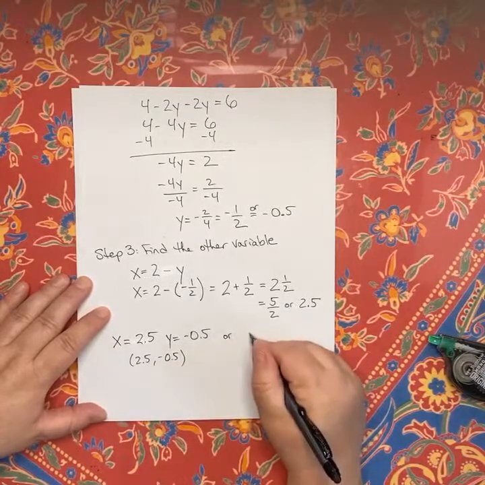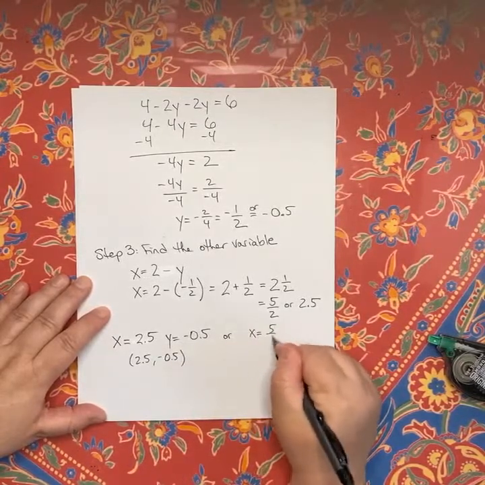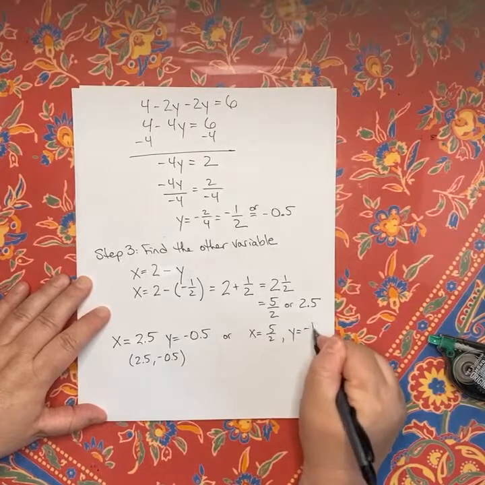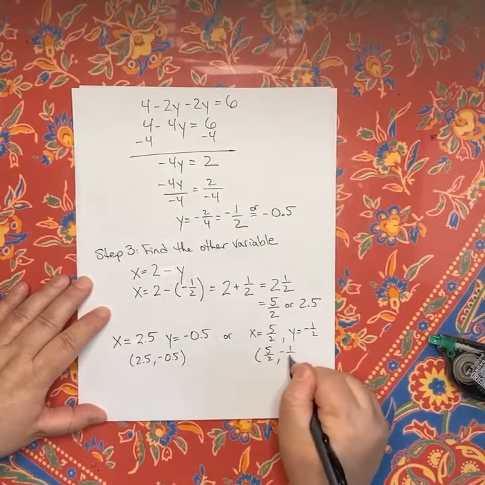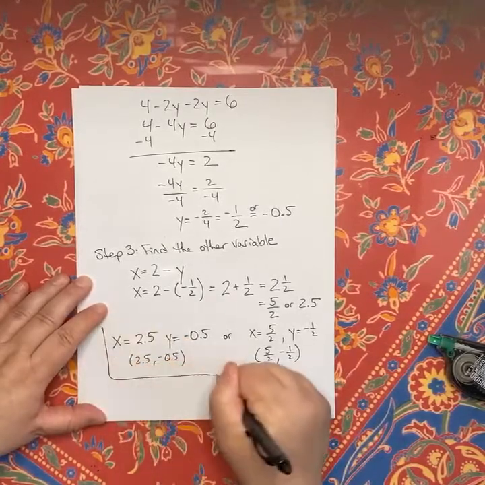Or I could do it with fractions. X equals 5/2, y equals -1/2, and that would be 5/2, -1/2. And you've got your choice.